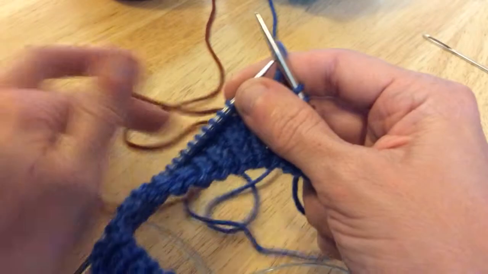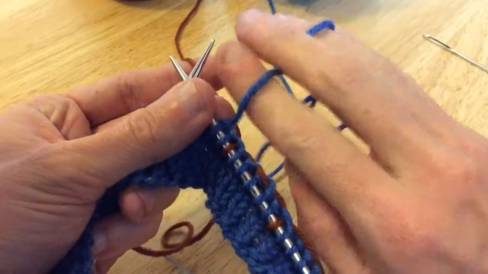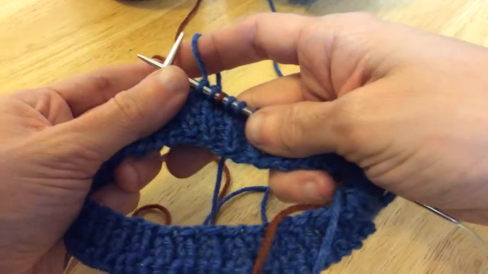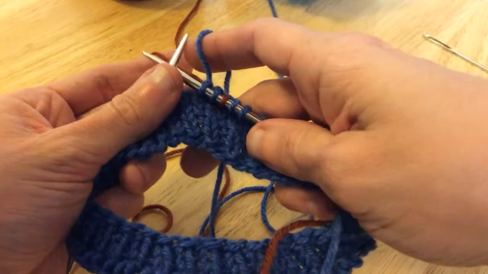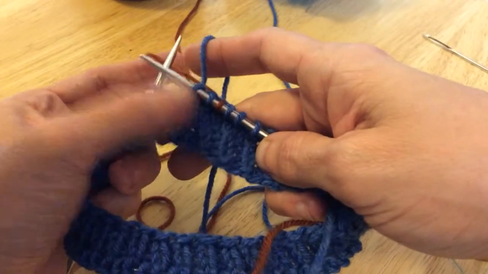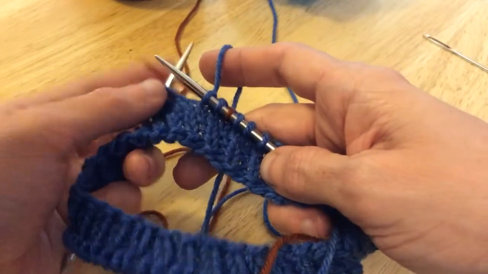In order to show that clearly, I'm going to have to change the pattern up a little bit so that you see what happens to the strand. So I'm just going to reverse the pattern. Instead of doing 3 blues, 1 brown, 2 blue, I'm going to do 3 brown, 1 blue, 2 brown.